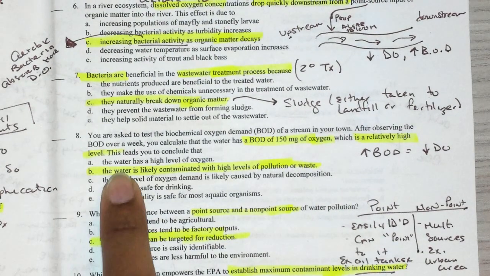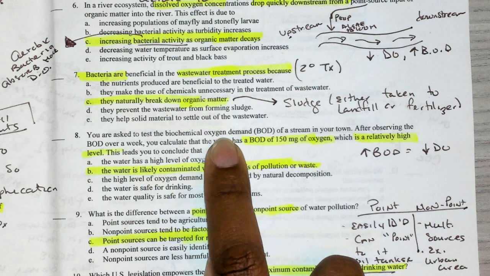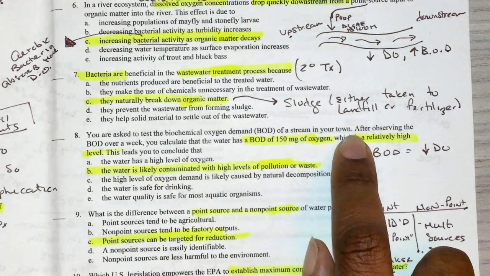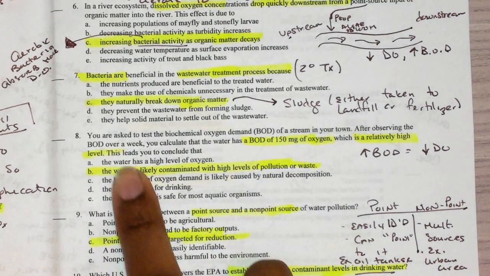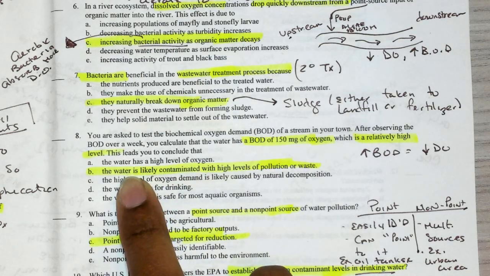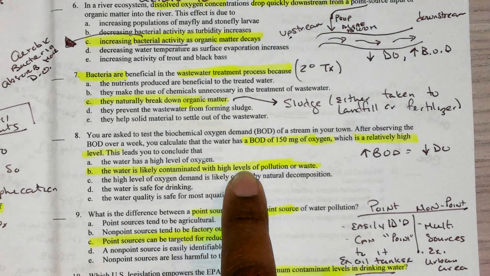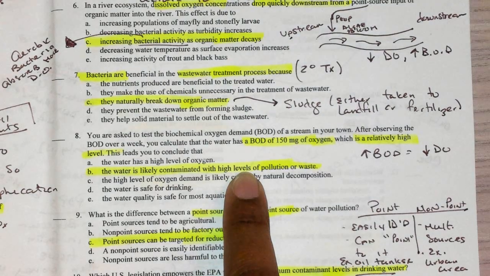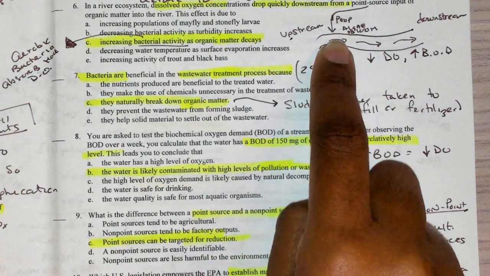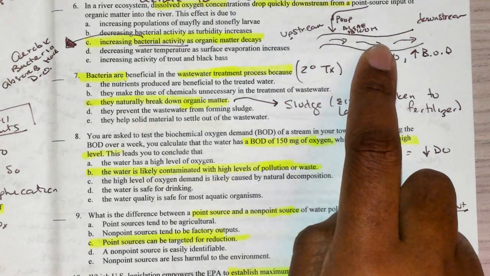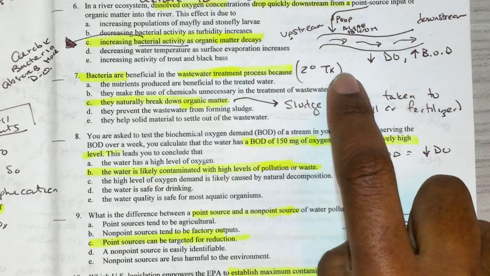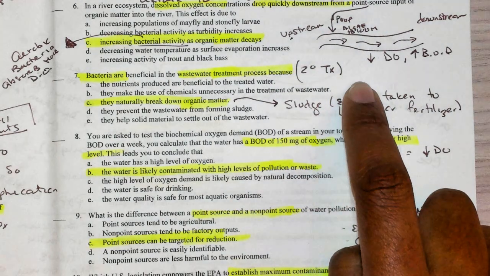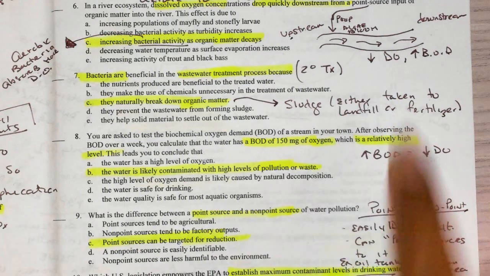Okay? You're asked to test the biological oxygen demand or biochemical oxygen demand of a stream in your town. After observing the BOD over a week, you calculate the BOD of 150, which is relatively high. This leads you to believe that the water is likely contaminated with high levels of pollution or waste. Remember that when there's a lot of waste, that's going to produce an algal bloom. The algae die, and when they die, the decomposers increase. Those decomposers are going to use up more dissolved oxygen, so it's going to decrease the dissolved oxygen, but also increase the BOD. Okay?